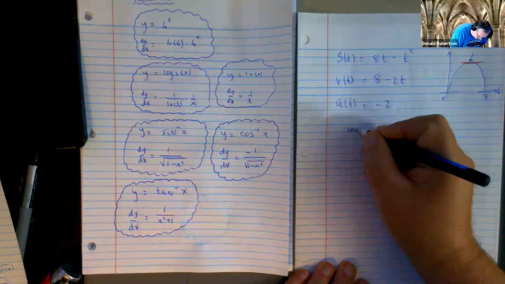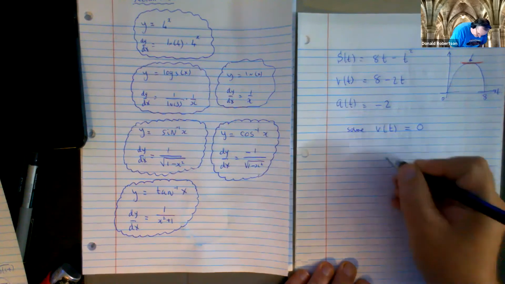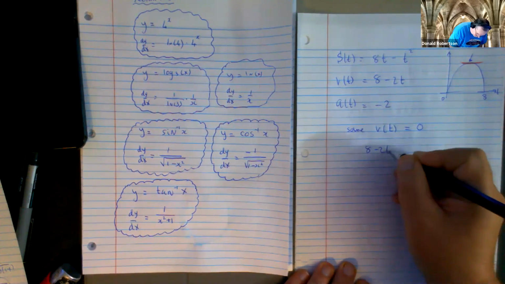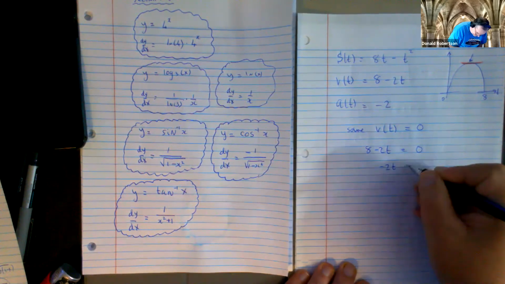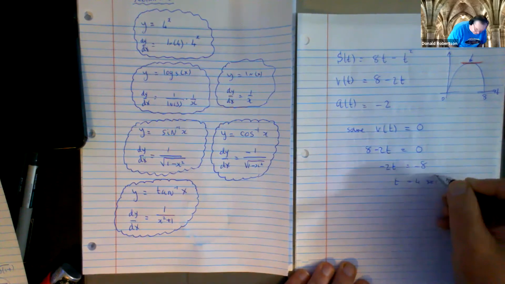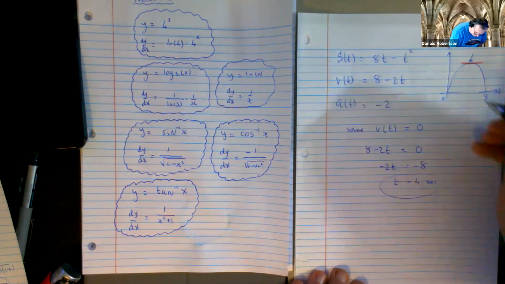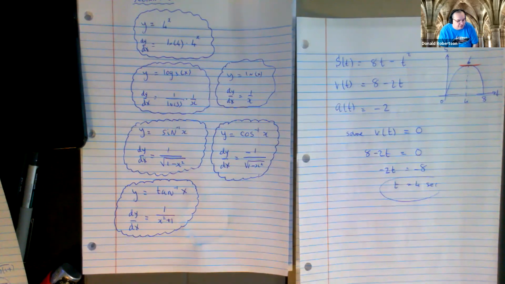So let's find where that guy is. I'm going to solve when is the velocity 0. And you could tell by my picture what the answer is going to be. But just for math purposes, does 4 seconds seem really reasonable? I mean, just looking at the symmetry, doesn't that make sense?